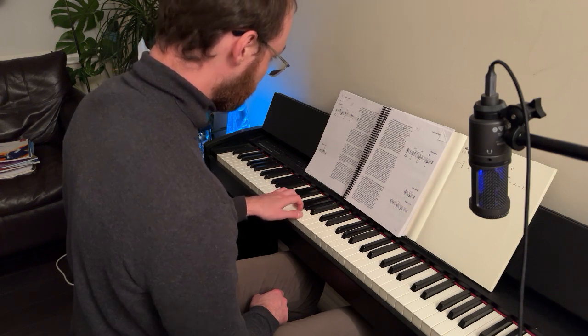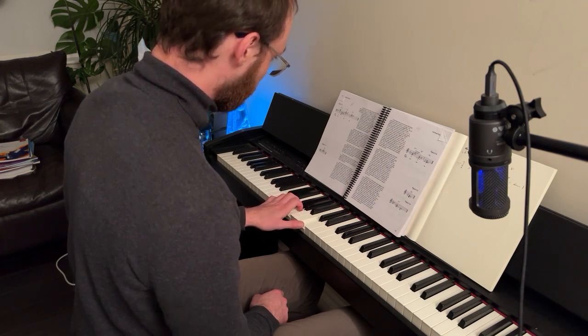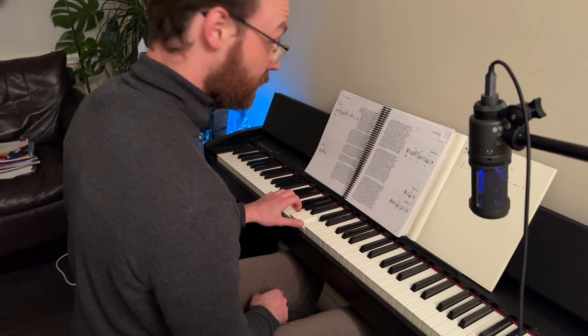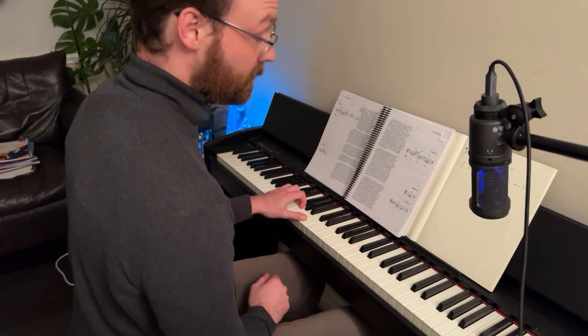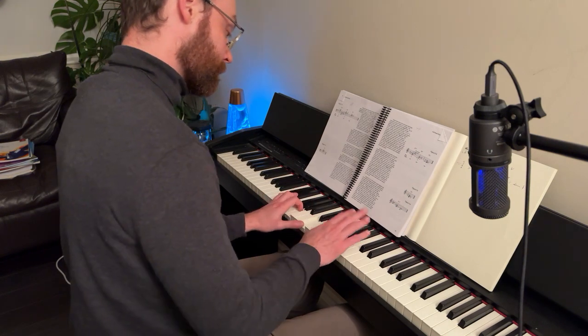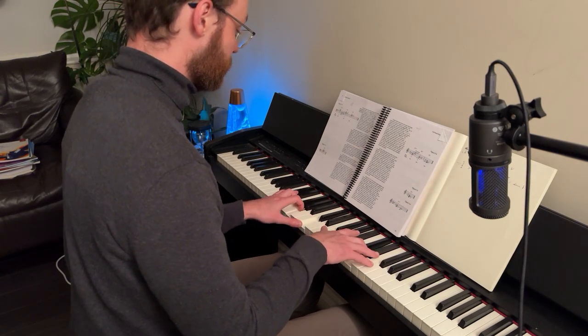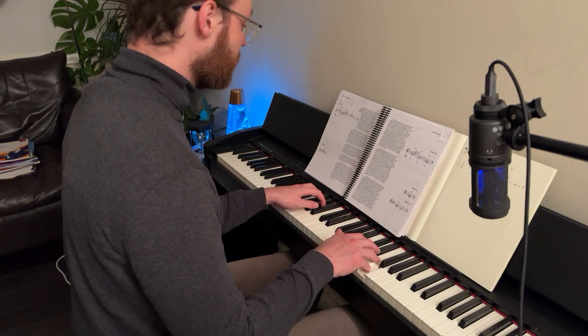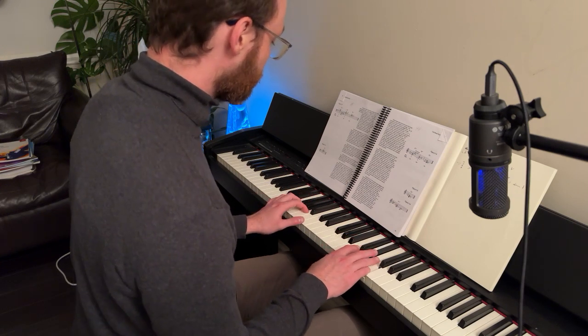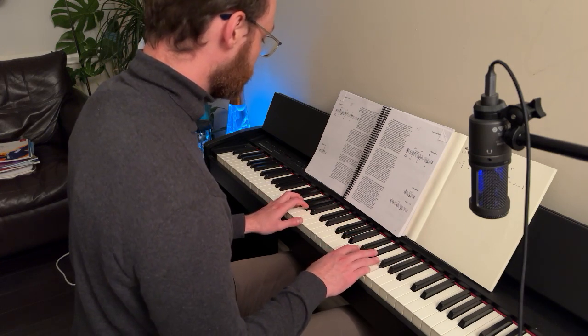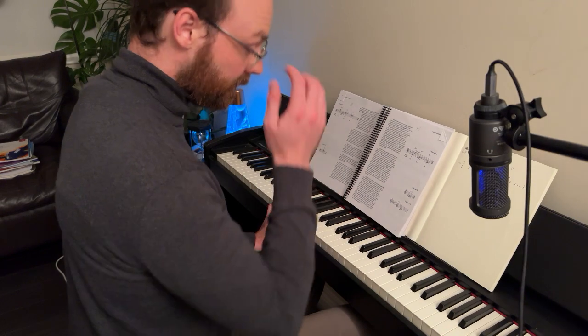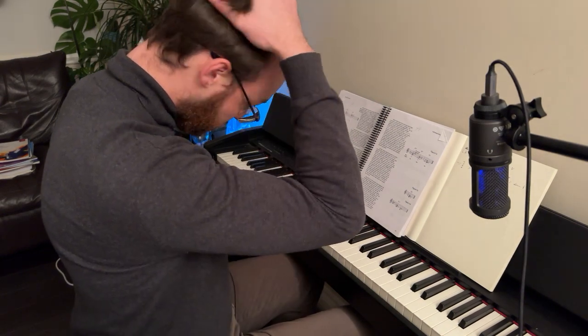And then the 6. And then the 9. Third, second, fourth. Starting on the 3. And then I've got to remember I'm going to either put the 3rd or the 7th in the bass.